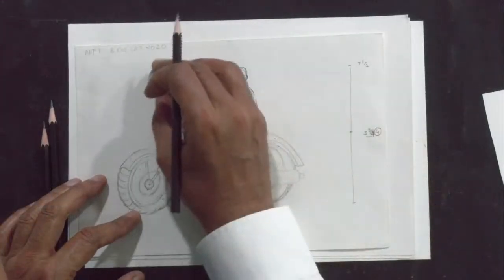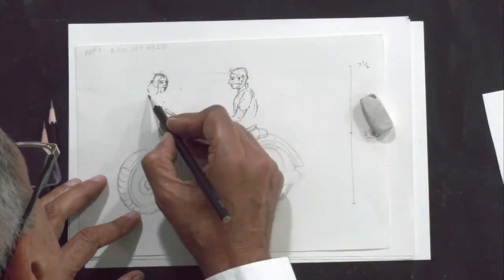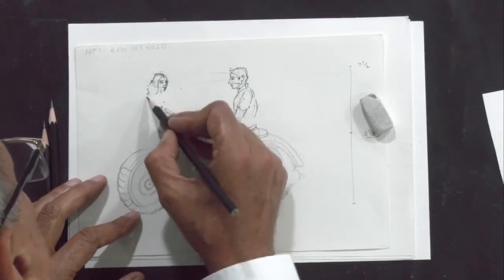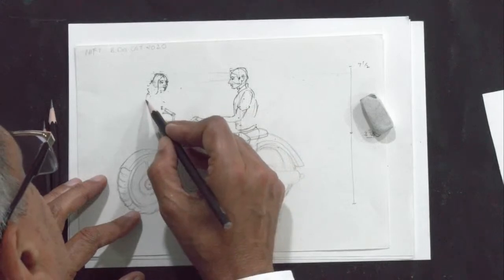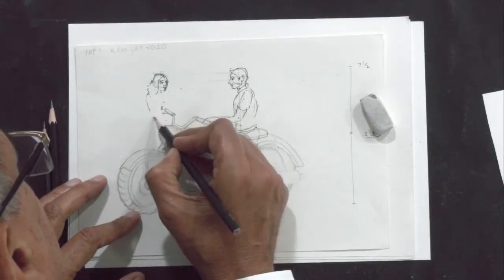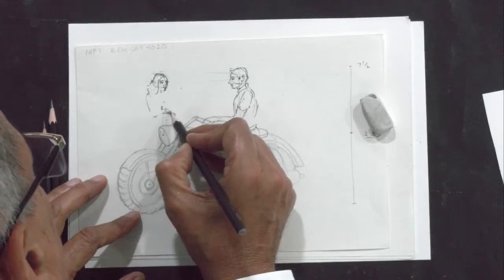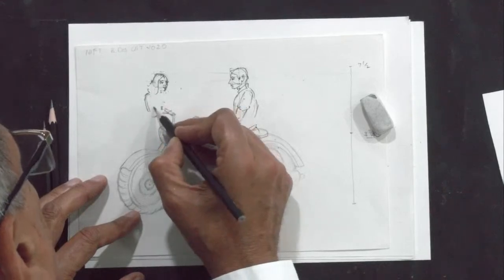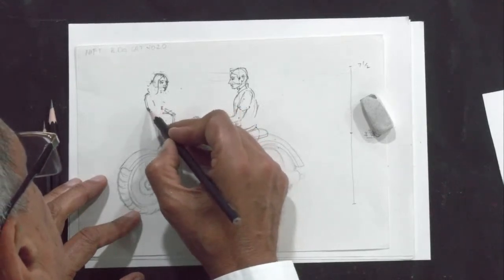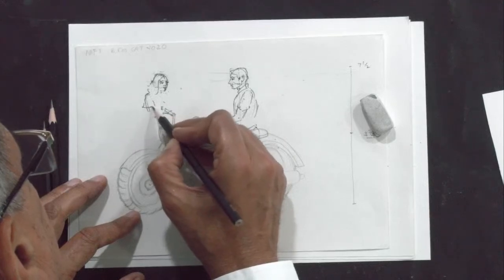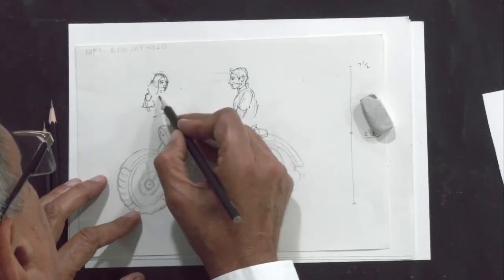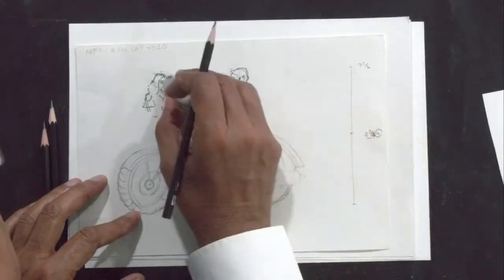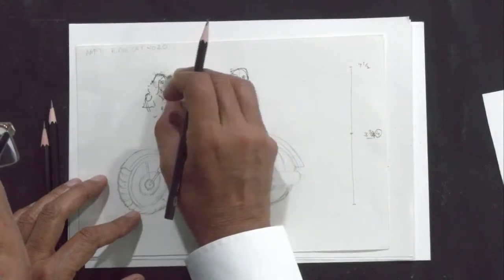I took ear only to show how the shoulder would be adjusted here. Right at the back of the shoulder, back of the ear would be the shoulder. And she puts her hand on his bike while she is trying to talk to him. Slightly clear the lip portion.